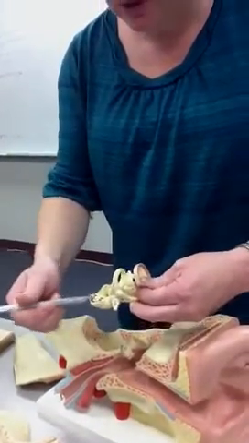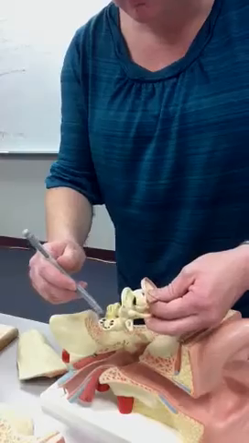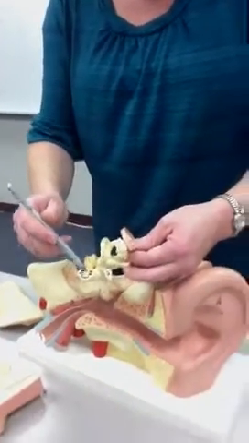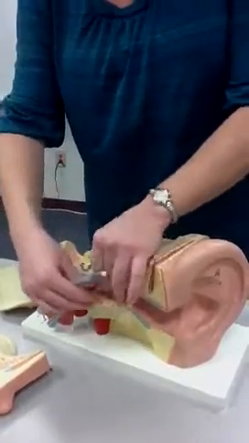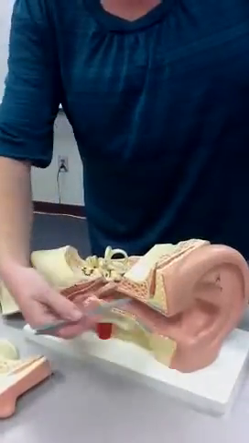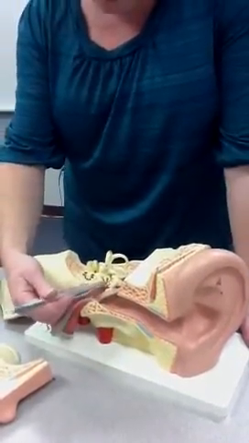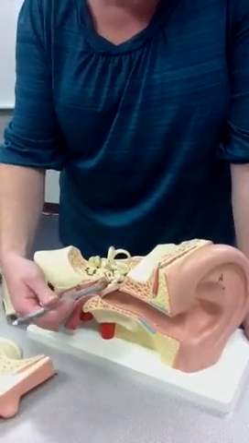Cochlea is this structure here, which is lined with little hair cells. Vibration of those cochlear hair cells are going to stimulate the cochlear nerve. In the middle ear, so we have the external ear from here to here. Middle ear is malleus, incus, and stapes, tympanic membrane.